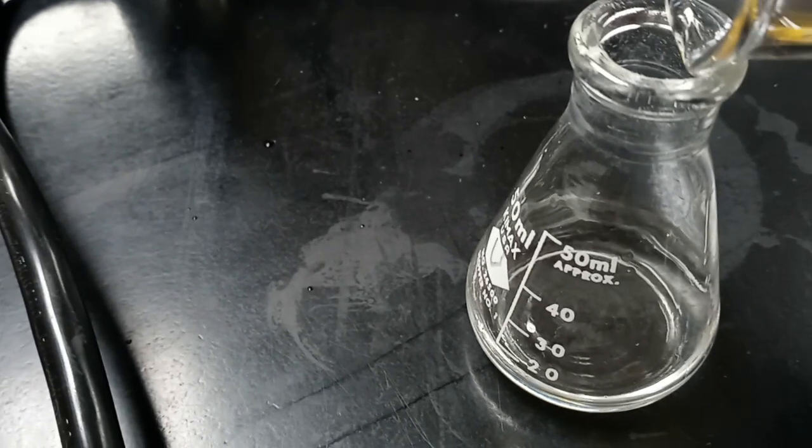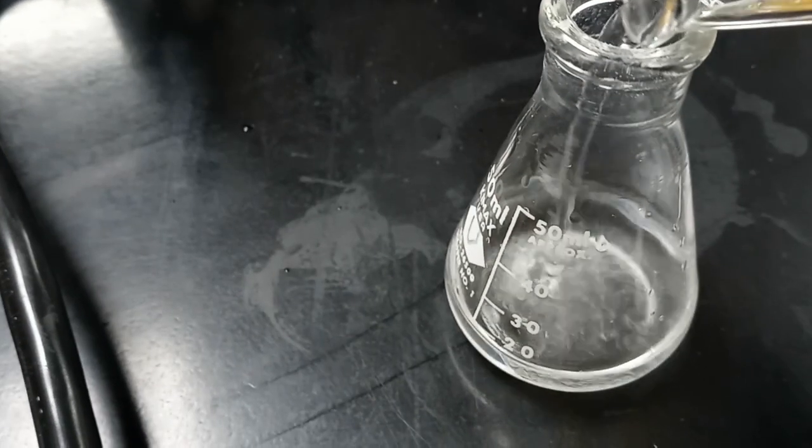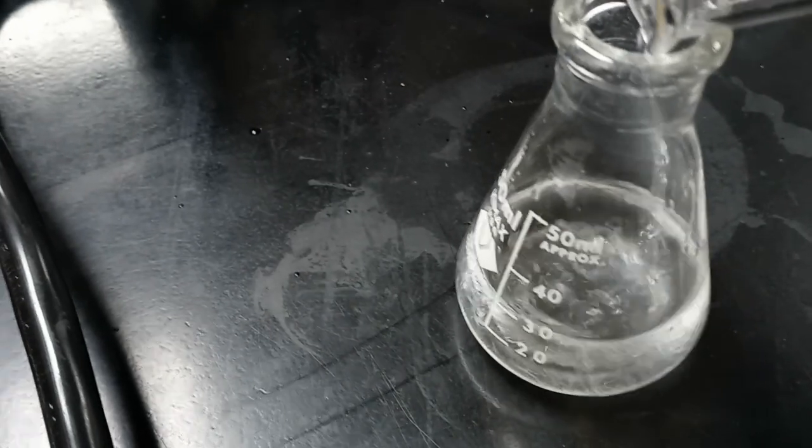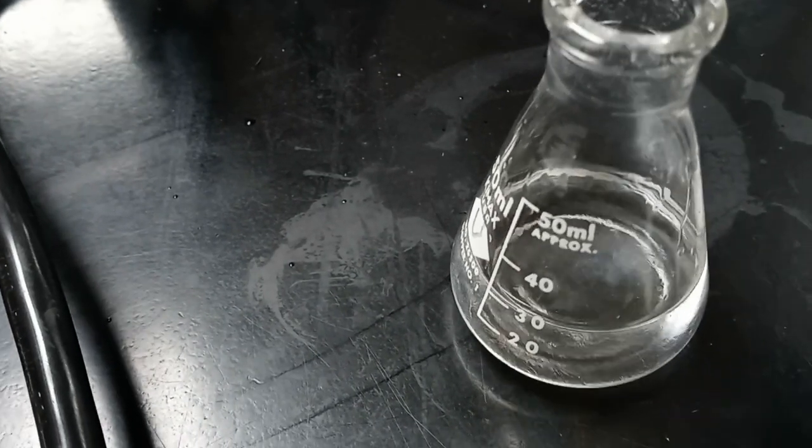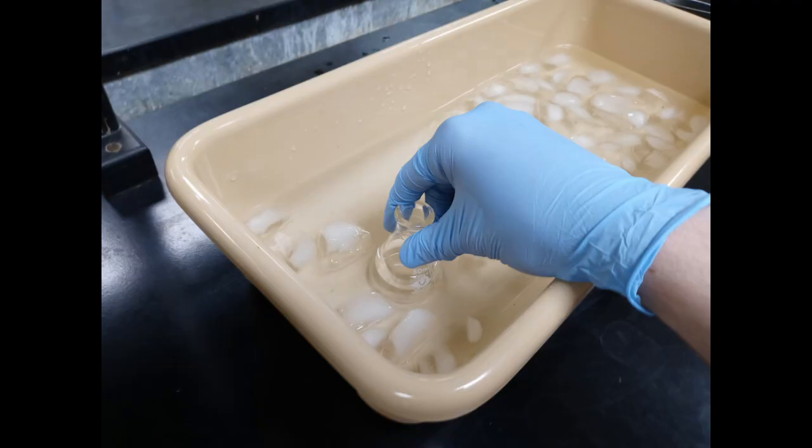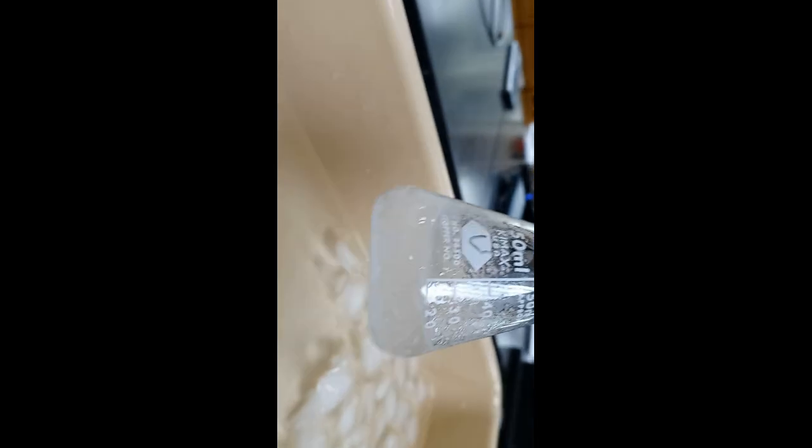A stock solution of 5.743 times 10 to the negative 3 molar salicylic acid was prepared separately. 10 milliliters of the stock solution was used along with 90 milliliters of 0.025 molar iron(III) nitrate to make precisely 100 milliliters of solution.